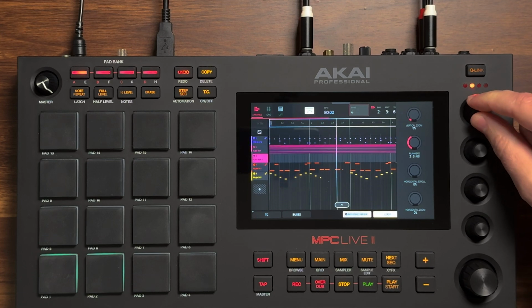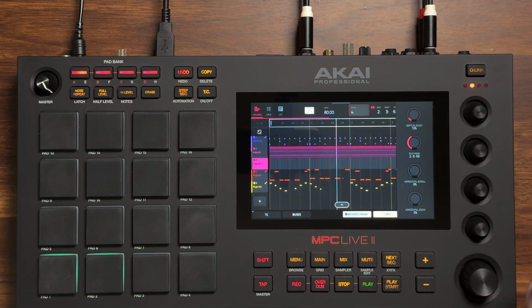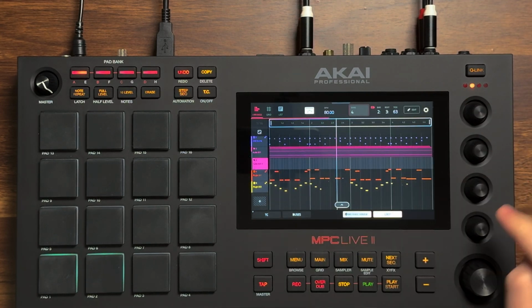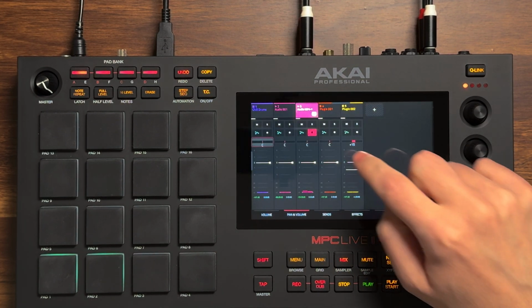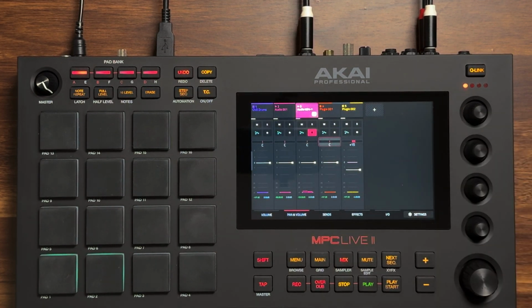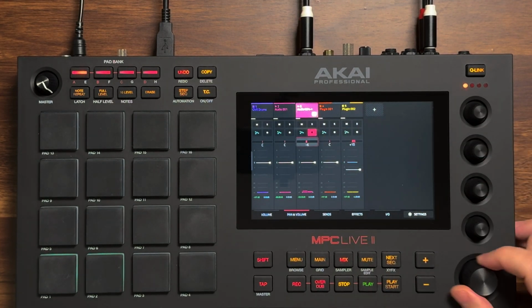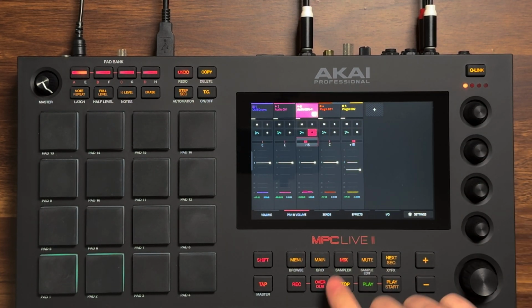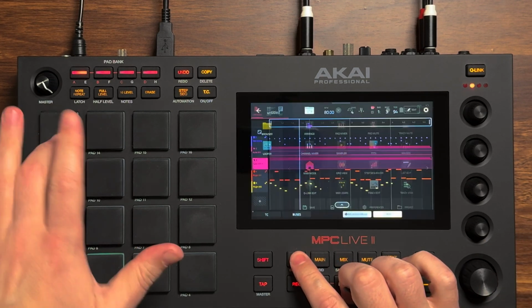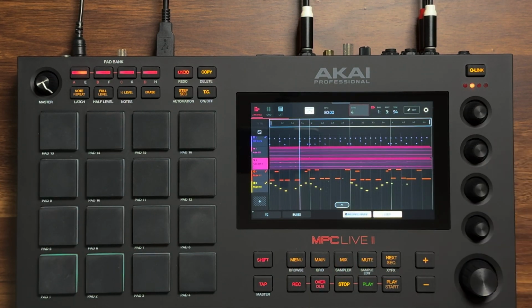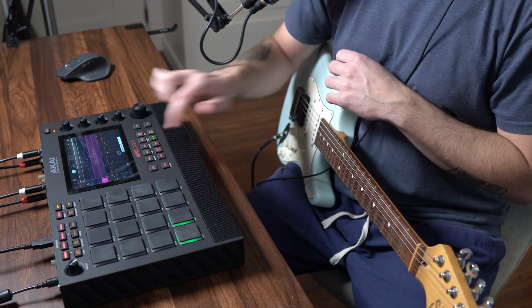Am I encountering a bug here? I just recorded it and it is playing back, but it's not showing the audio clip. This is a beta version, everybody. This is a beta version of MPC 3.0. Bugs are to be expected, so, you know, nobody freak out. But I think I might have just... Oh, there it is. It appeared. Cool. Resolved.